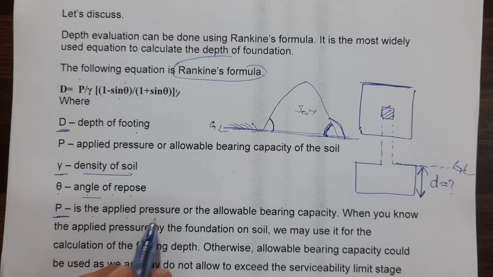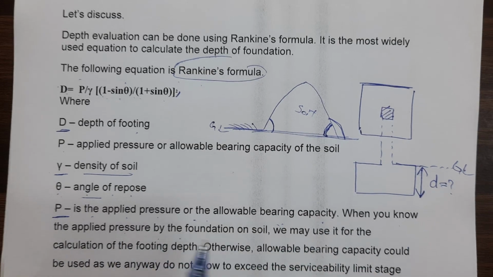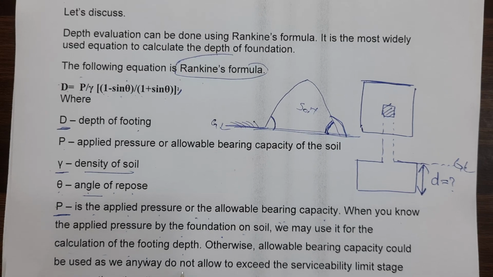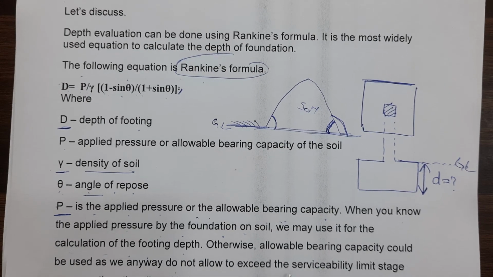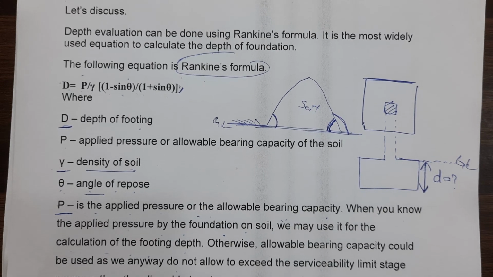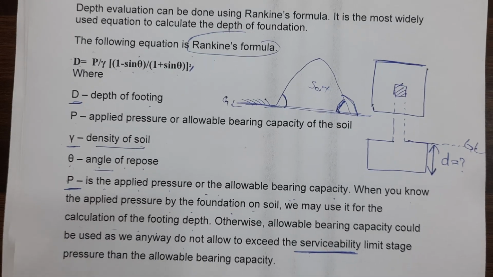Next, what is P? P is the applied pressure or the allowable bearing capacity. When you know the applied pressure by the foundation on the soil, we may use it for the calculation of the footing depth. Otherwise, the allowable bearing capacity can be used, as we do not allow the stress to exceed the allowable bearing capacity. Next is serviceability, which is also very important. The angle of repose is the steepest angle at which a sloping surface of loose material is stable.